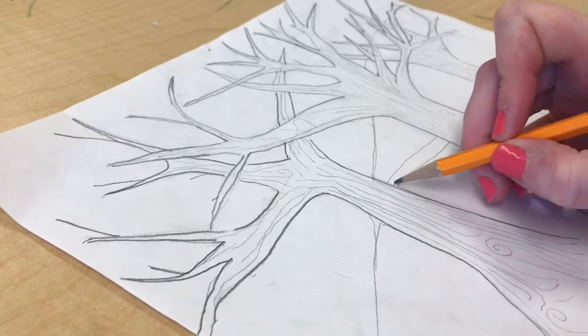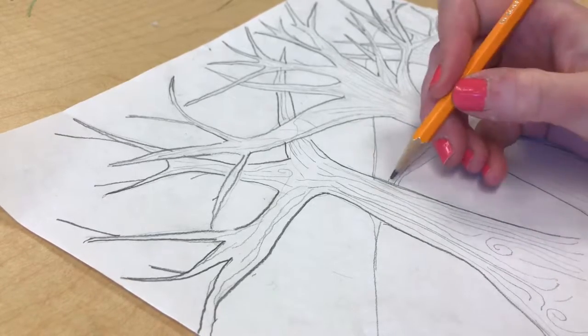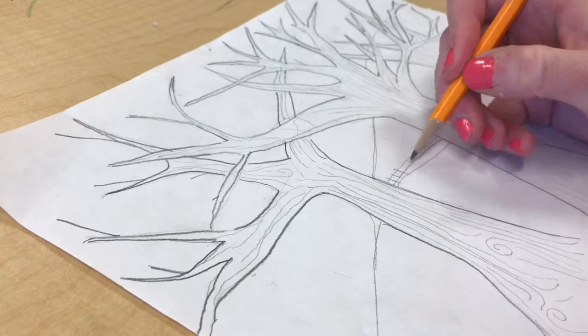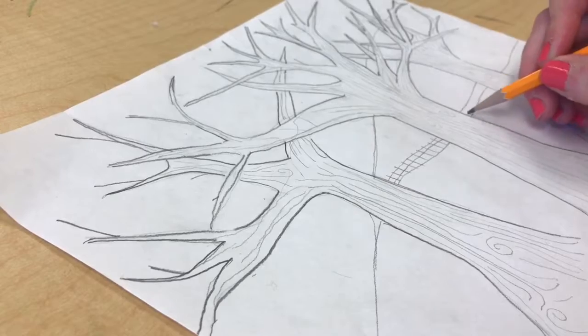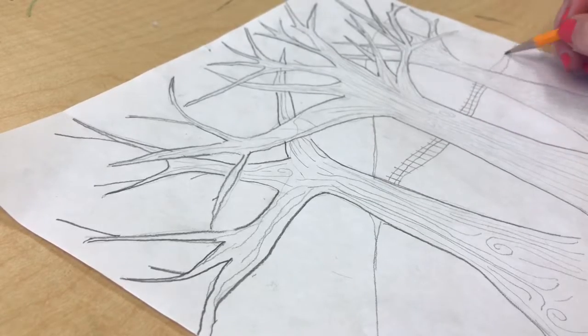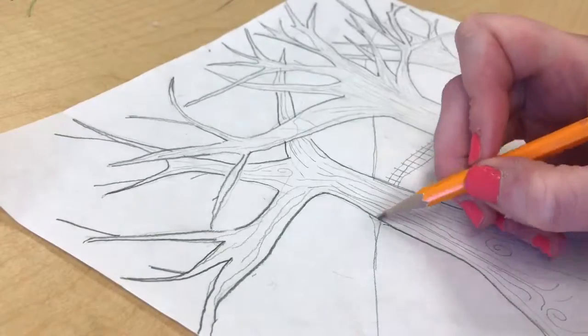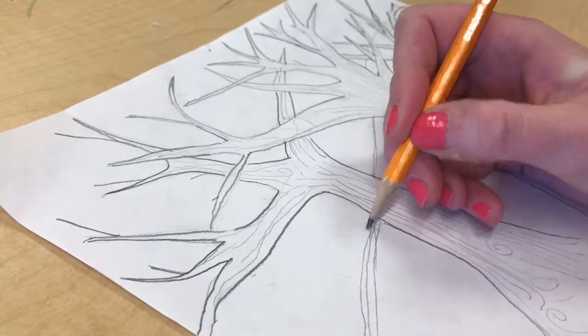So I decided to take some inspiration from our last painting where we put the fence in the background, and I'm using the same kind of fence for my background. It's definitely okay to use ideas from art that you've done previously. That means you're learning and growing as an artist.